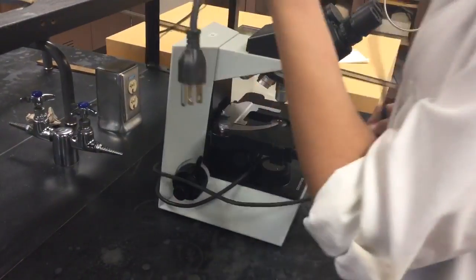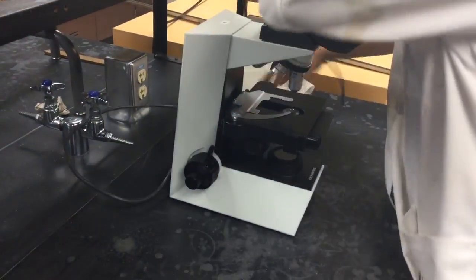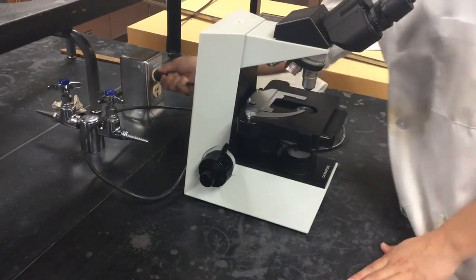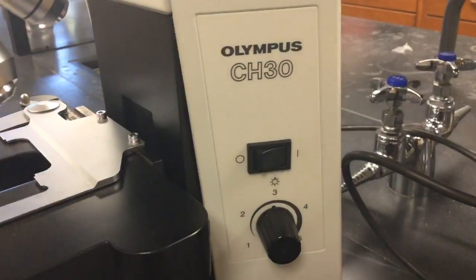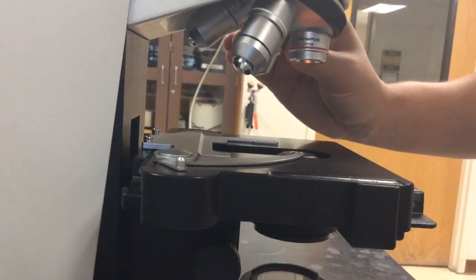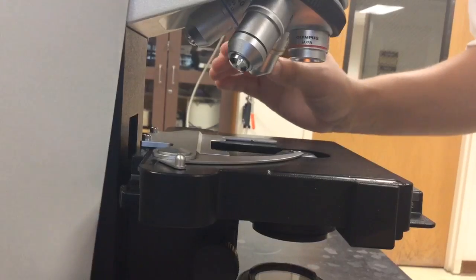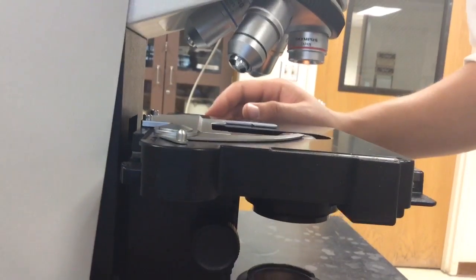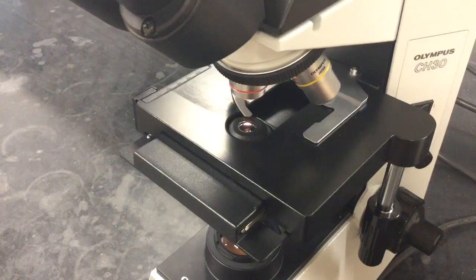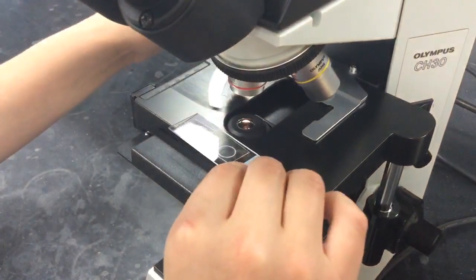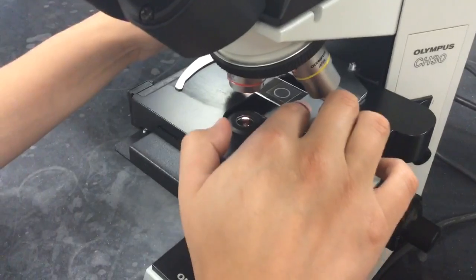Next, unwrap the power cord and plug it in. Then, rotate the eyepieces to the front. Find the power switch and power the microscope on. Then, switch to the lowest level objective lens and using the coarse adjustment knob, put the stage to its highest position. Next, place your prepared slide onto the stage and clip it into place.